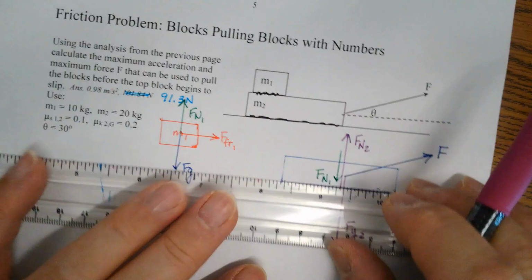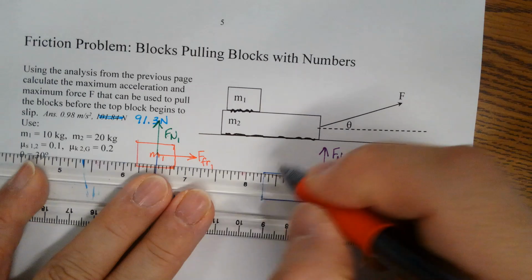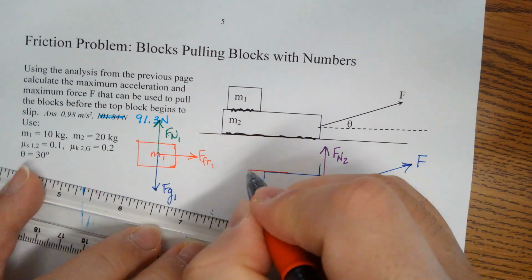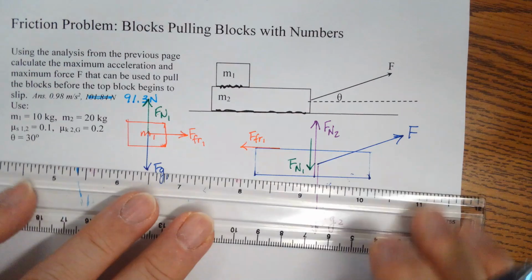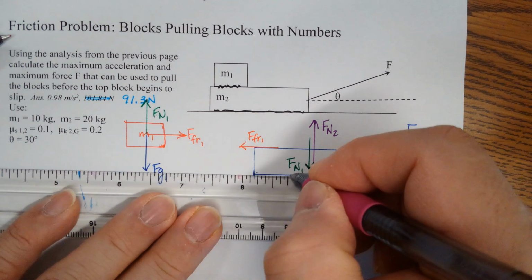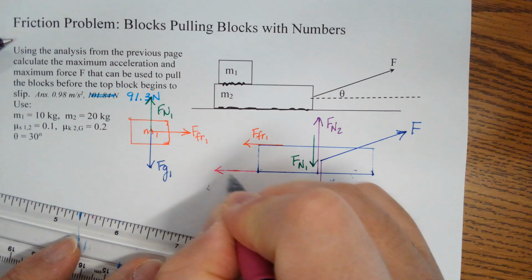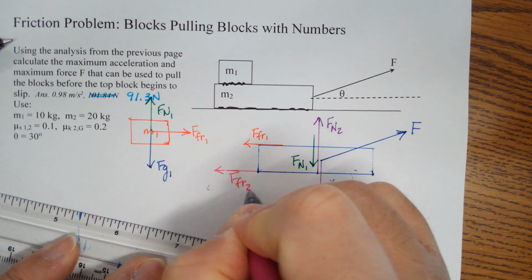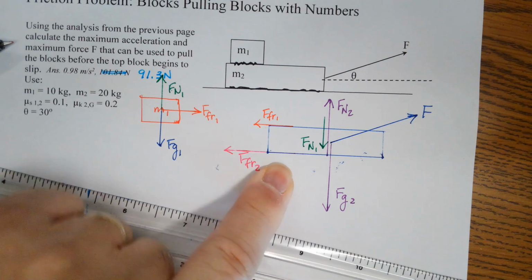I have friction 1 from the top block to the bottom block going in the opposite direction. Here's my F friction 1. And then I'm going to have F friction 2, which is between the bottom block and the surface that it is being pulled on.